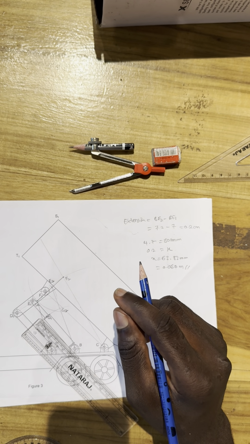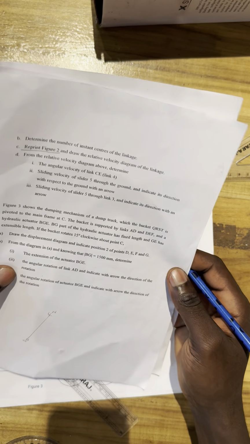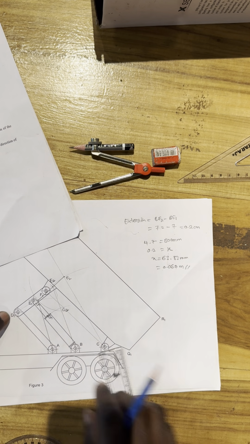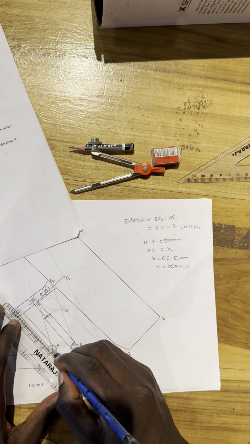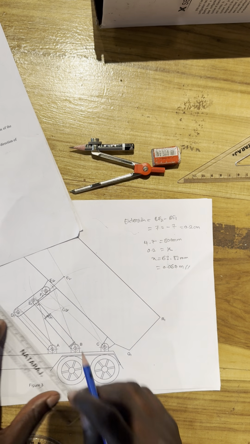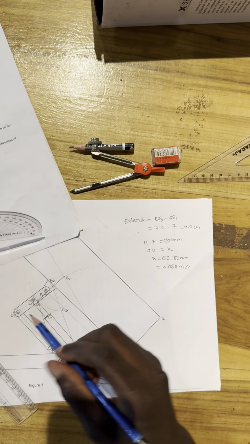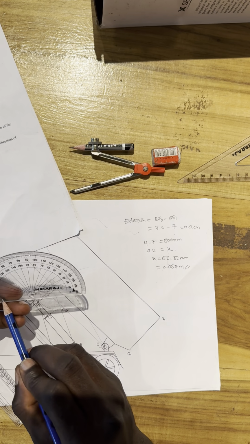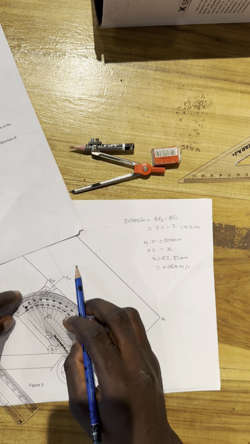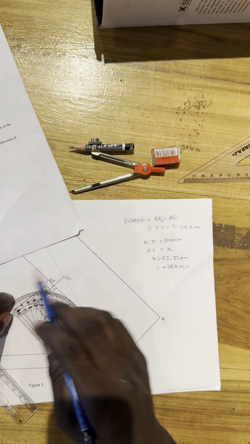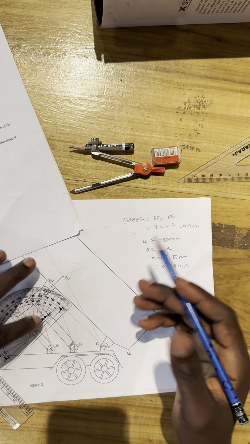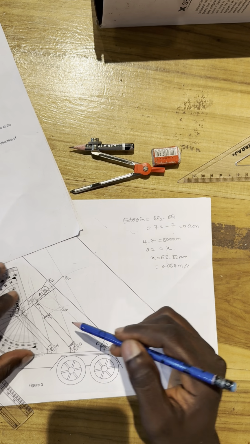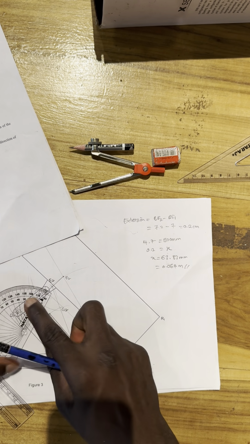Next is the angular rotation of link AD. So you want the angular rotation. Now for AD, you need to have a line joining A and D, so that you can do your measurements. Like I said, AD is rotating about A. So your center here aligns with the fixed point, and then the line here aligns with the line that is rotating. If you put this one here, it covers everything and you can't see what you are measuring, so you can extend one of them. You can extend the position 2 with a very thin line. Don't do it deep. It's not part of the work.